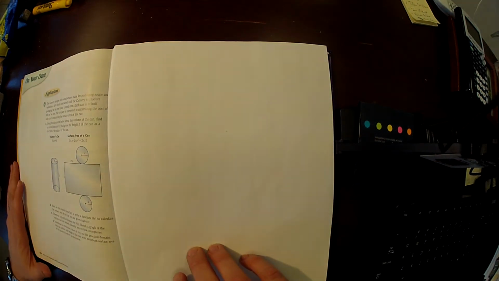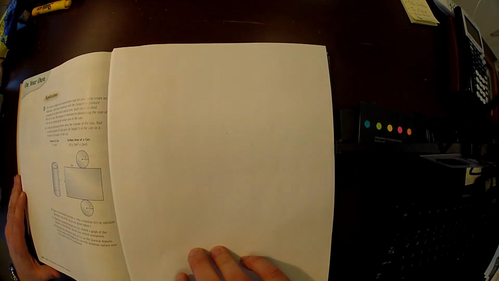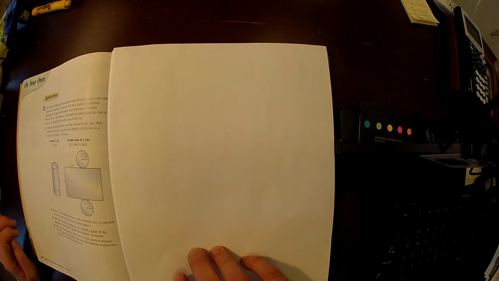Okay, this is your Unit 5, Lesson 3 homework. This is day 1. This comes from page 380 in Course 3 of the Core Plus Mathematics series, Book 3. And so we're taking a look at question number 1, which deals with the cannery designs. You're dealing with the volume of a can and the surface area of a can. They give you two very nice equations for that.